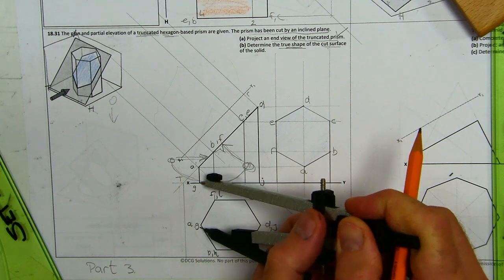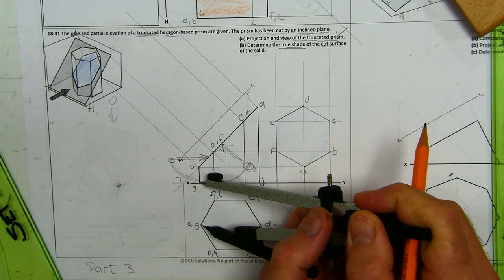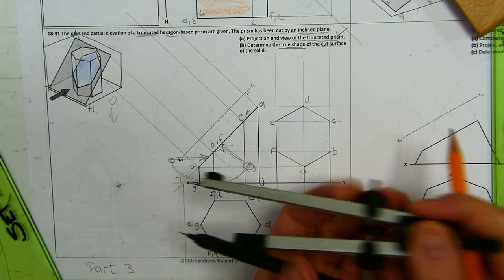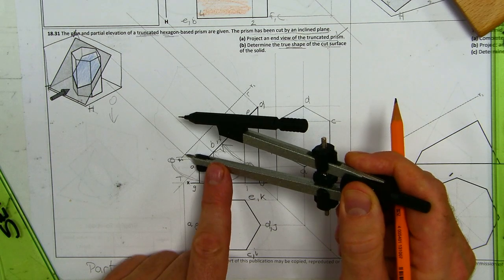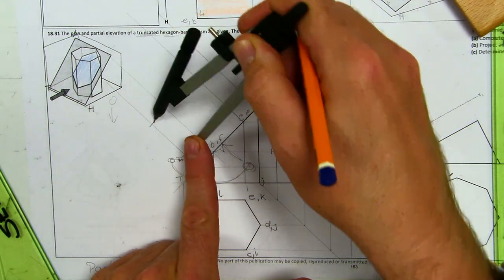Down to this point A. All right, so you're going to get your compass. You're going to measure from the XY line down to A. Get that distance there. You're going to go up here now. You're going to look for the point A. And from this XY line, you're going to mark out there A.